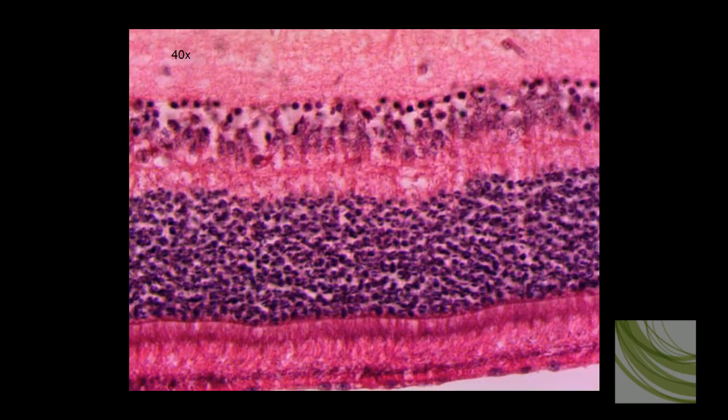Now we're looking at this slide using the 40x objective, and we can see a lot more detail of the retina. The first thing I want to point out are the bipolar cells with their little nuclei. It's the little black spots scattered through here. Then we can see the cell bodies and nuclei of the rods and cones. And here are the rods and cones, which actually absorb the pigments to fire off nerve synapses.